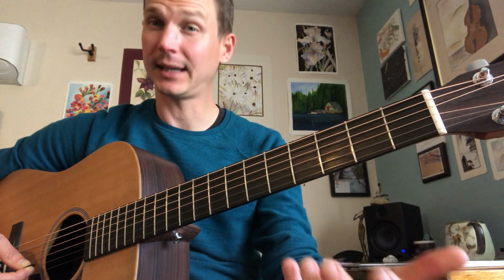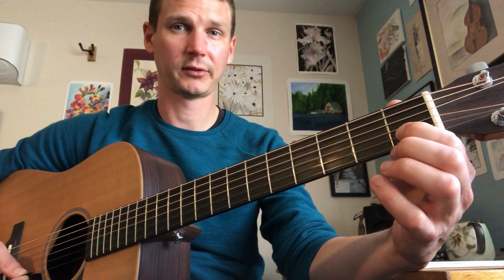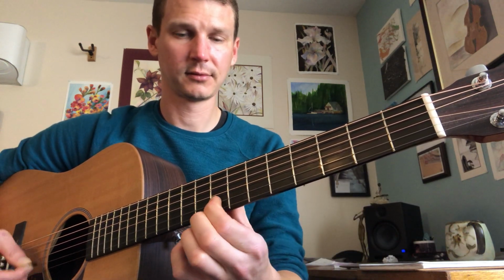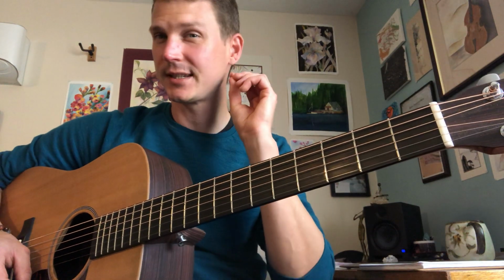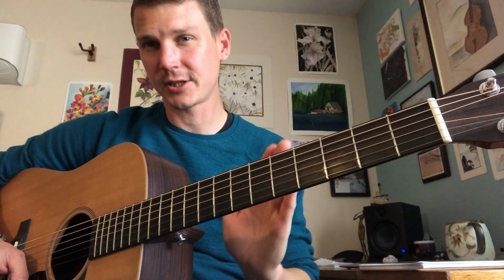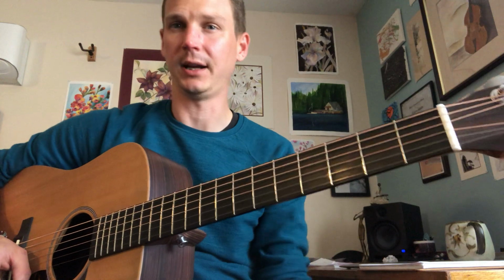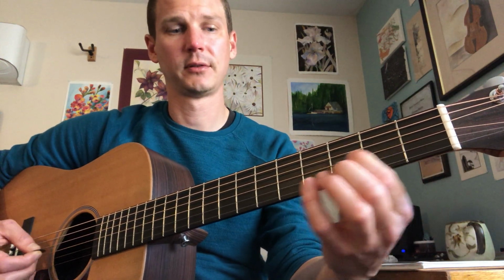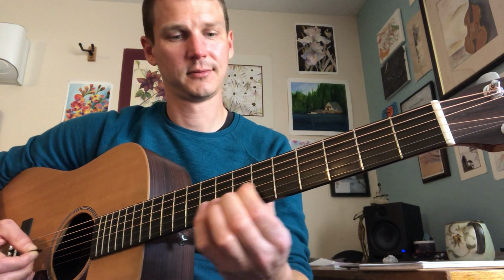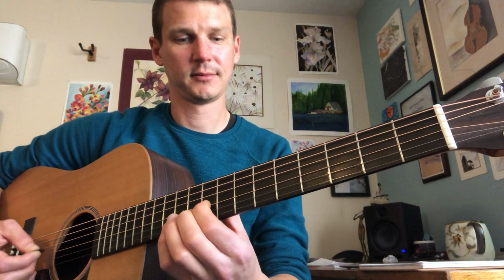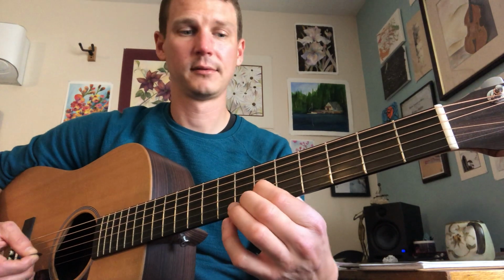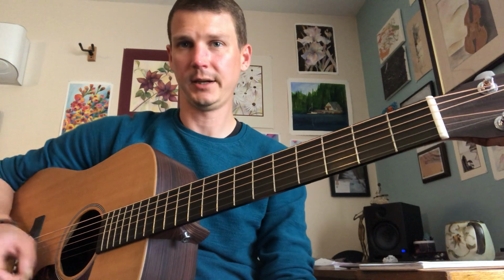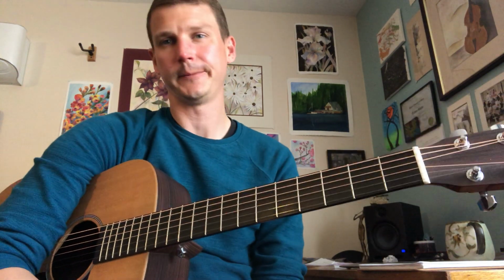And by doing this and moving it to different strings, you just get your ear and your mind exposed to how we organize the instrument and how the instrument is organized. You kind of just play around a little bit.